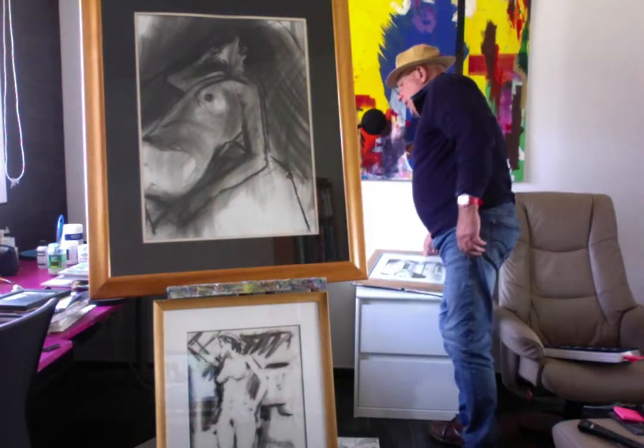So I hope that's lesson 7. Lesson 7 is learn to draw shadows and the foreshortening.